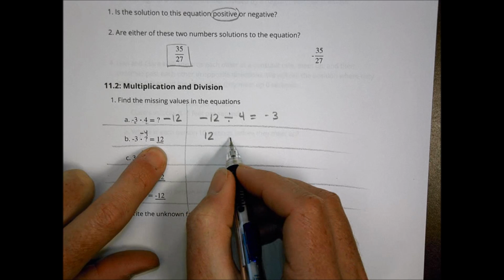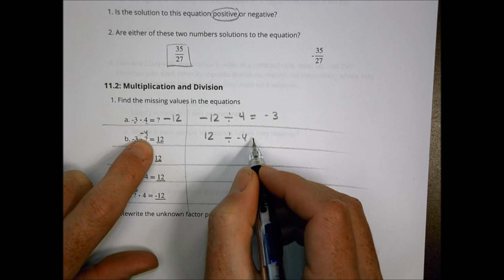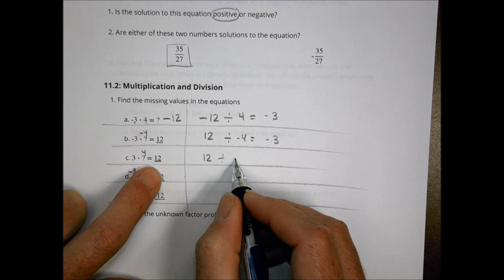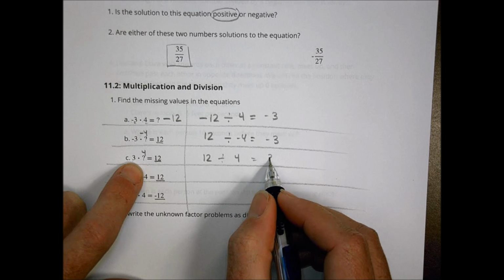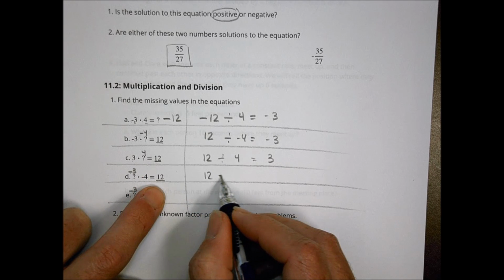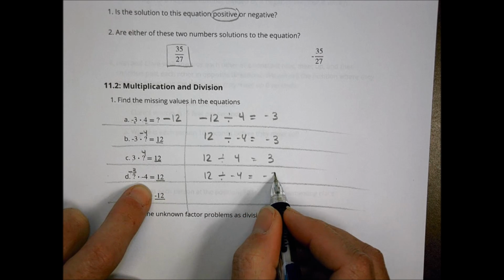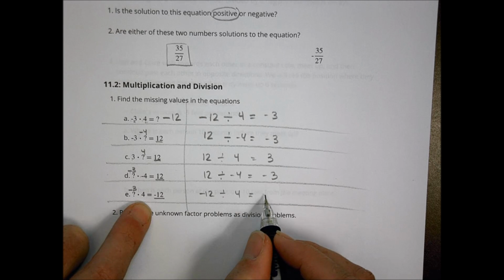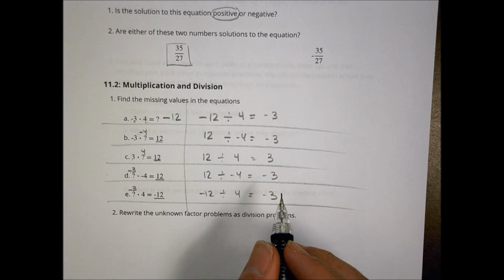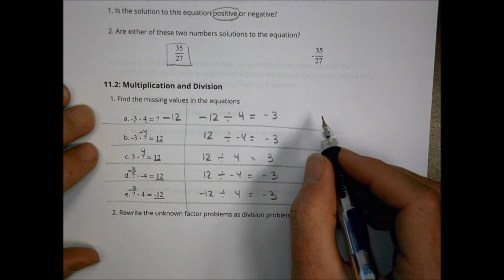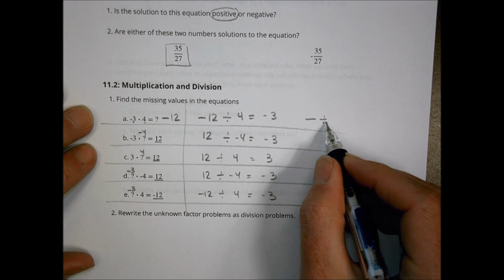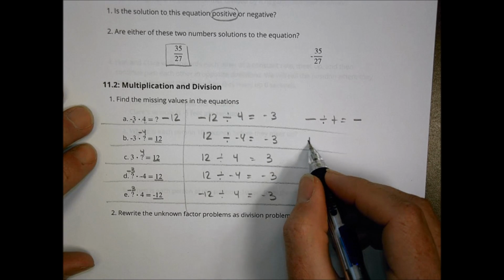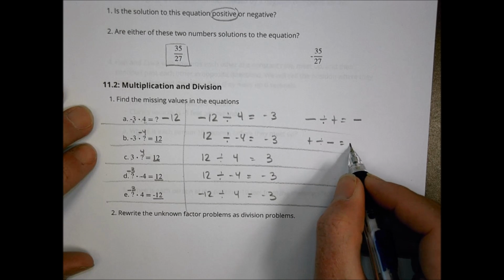Here we can take our 12 and we'll divide that by a negative 4, and that's going to equal negative 3. This one is a 12, and we can divide it by a positive 4, and that's going to equal a positive 3. A 12 divided by a negative 4 equals a negative 3. And then a negative 12 divided by a positive 4 equals a negative 3. Okay? And so what we're seeing here is that a negative divided by a positive equals a negative, right? And a positive divided by a negative equals a negative.